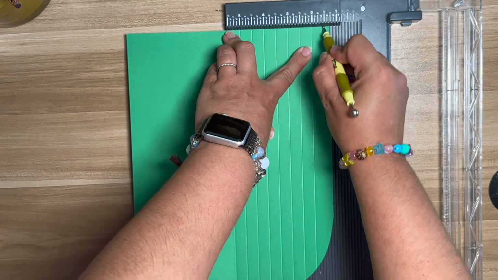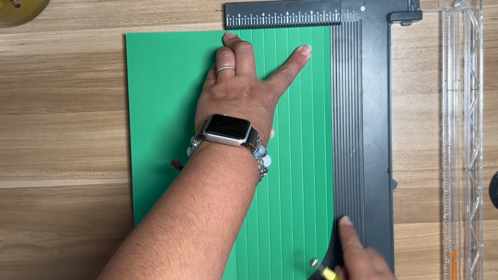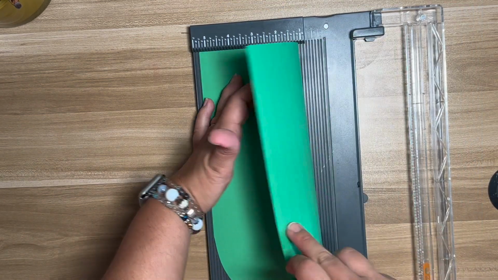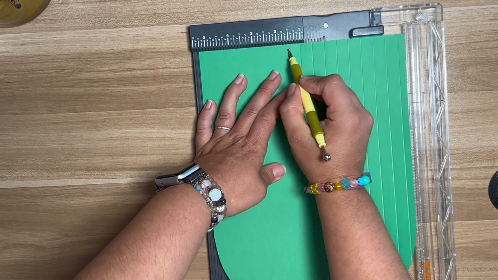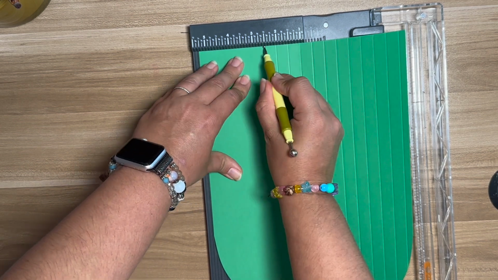Now for this one, you are going to have a little bit of leftover that I cut once I am done. So let me just make sure that this is lined up. Yes. Let me finish scoring.